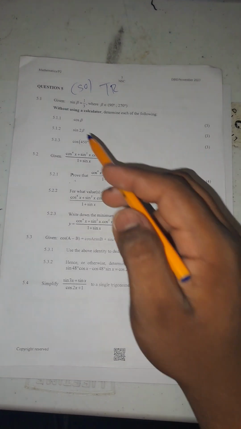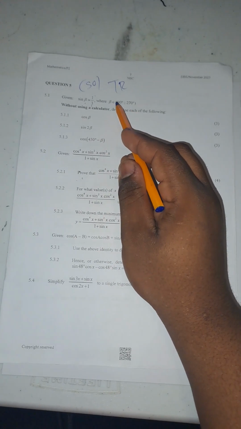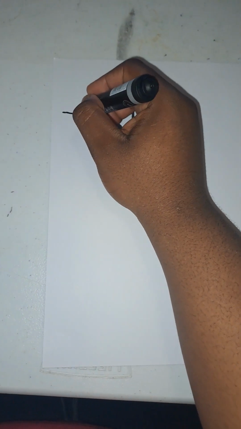So maths paper 2, November 2023. First question says, given sine b is equal to 1 over 3, where b is an element between 90 degrees and 270, without using a calculator, determine each of the following. In these types of questions you must draw a CAST diagram, I mean a diagram which has a triangle, and you must be careful where you draw your triangle.